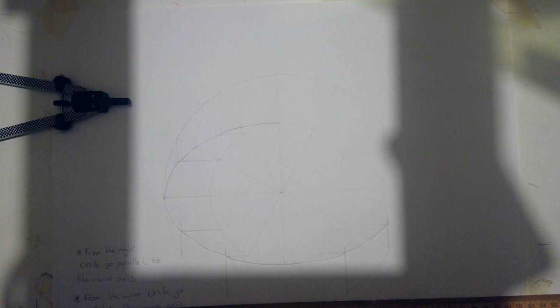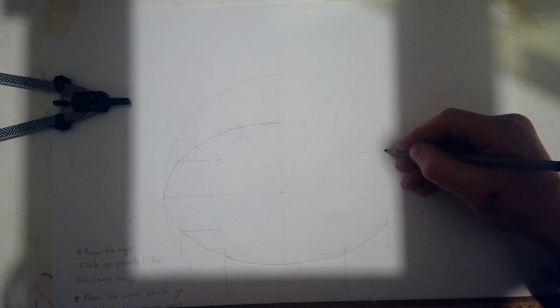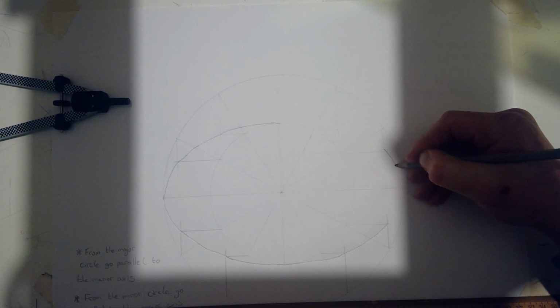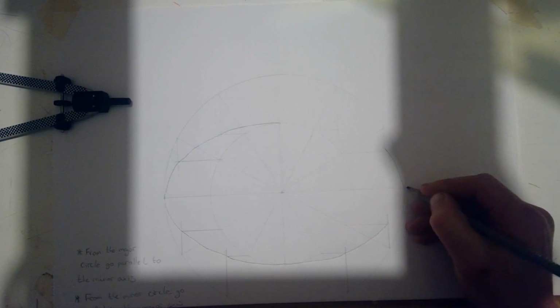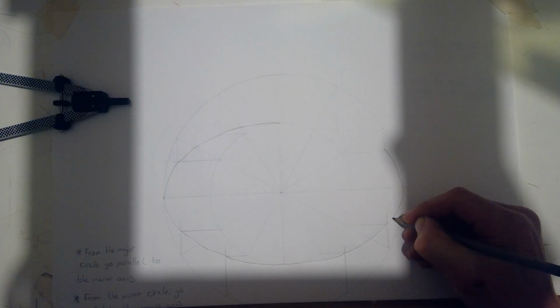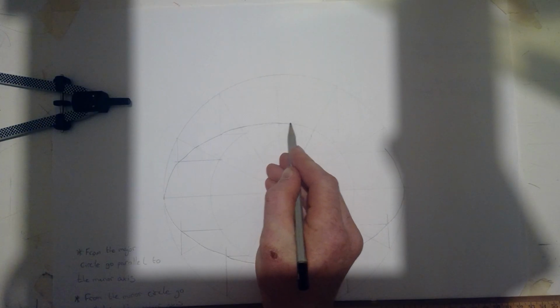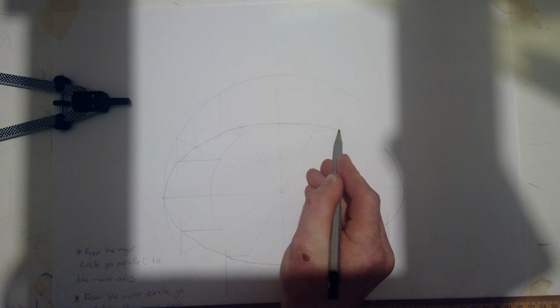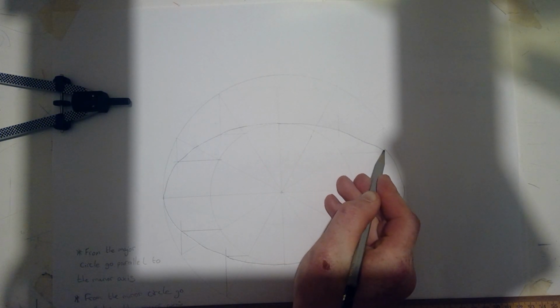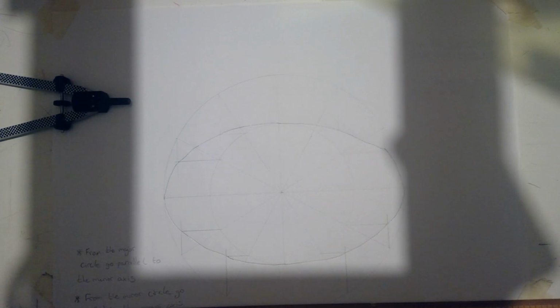If you need to move around the page to get a comfortable position, that's no problem. Get a nice freehand curve on that ellipse. So that's the ellipse there done. Yeah? That's a big portion of the question done.